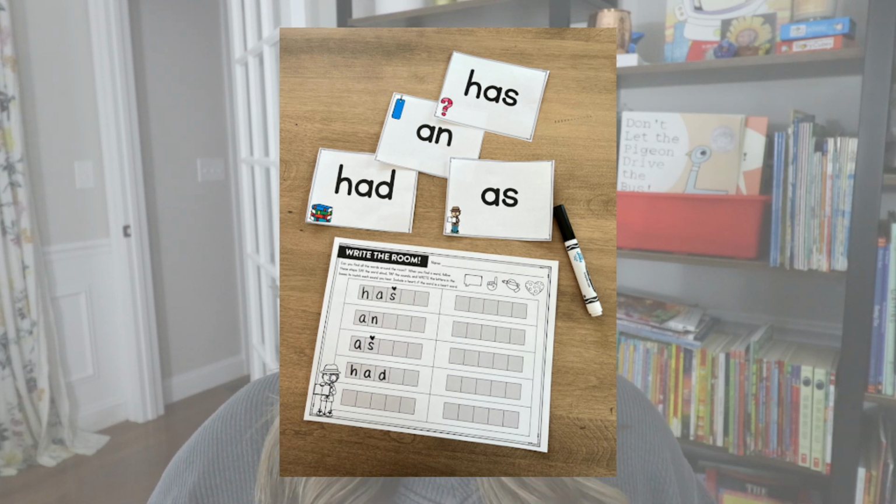I want to see if they know which one of those are heart words. Write the Room is a very simple activity, and once students understand the routine, each week or two weeks, you can go ahead and plop in a few new words into that center. Like I said, if you're doing rotations or you're just sending students around, when they get there, they know that they can grab their recording sheet, grab their clipboard, and go find new high frequency words.